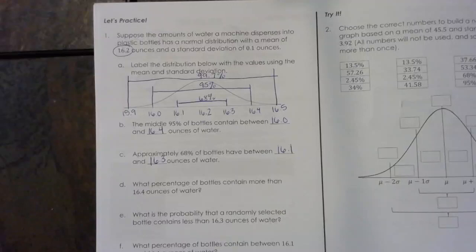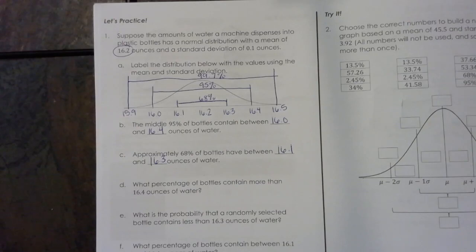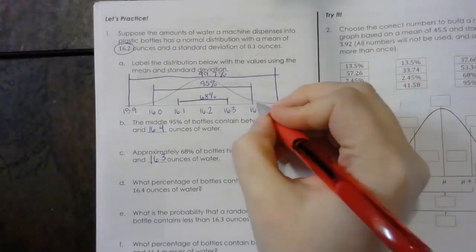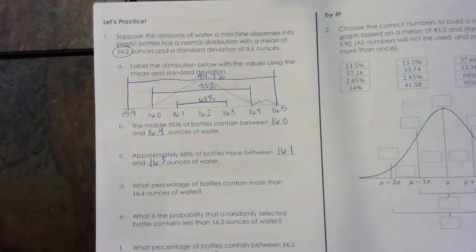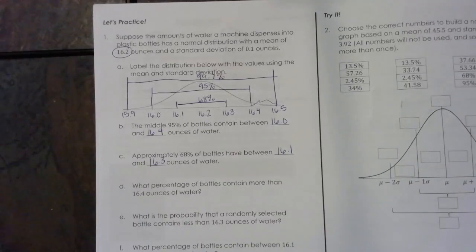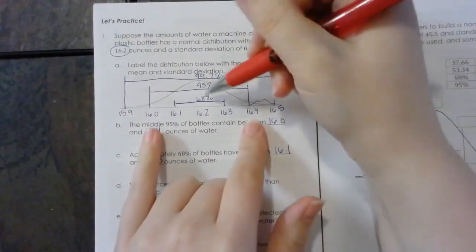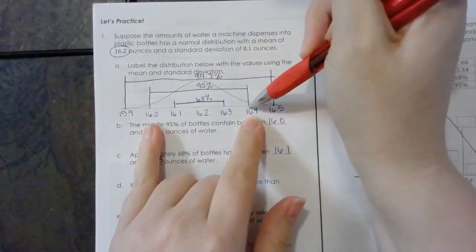What percent of bottles contain more than 16.4 ounces of water? So I'm really just looking at this section right here. We know that 95% are between 16 and 16.4.